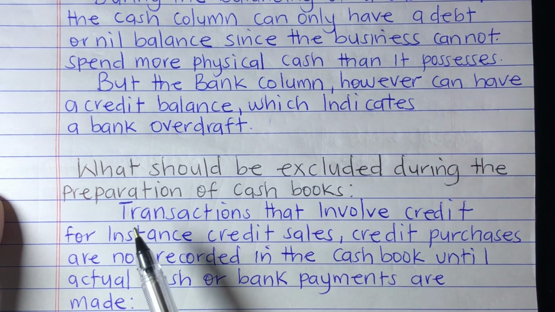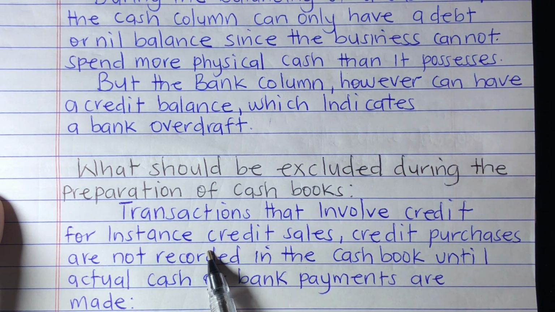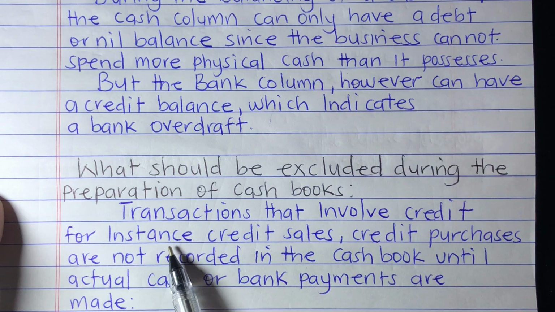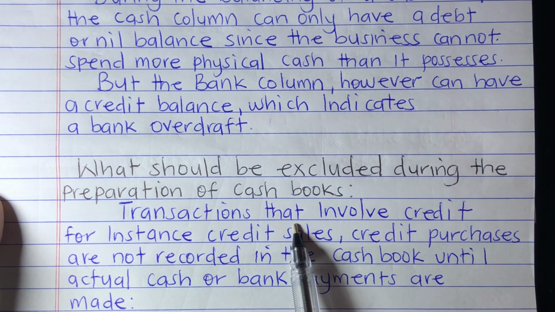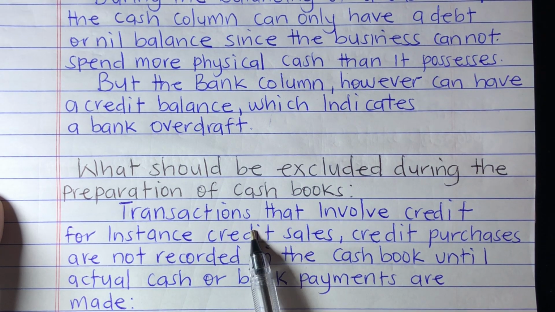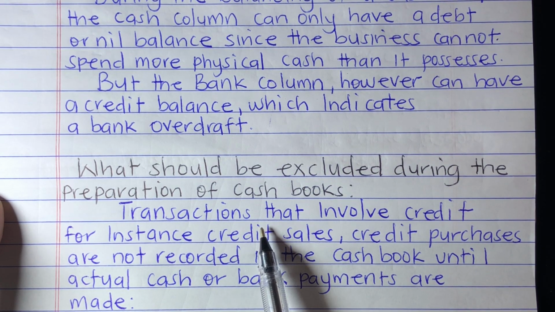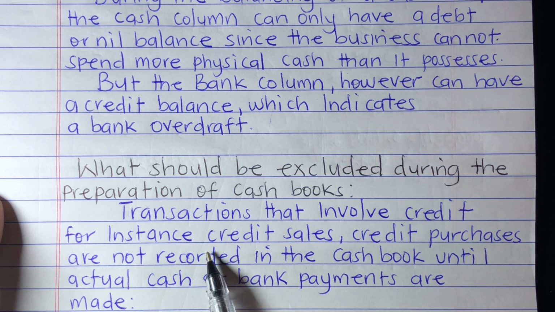Then we have even drawings for personal use, as it is in cash flow statements. We don't record any transaction that doesn't involve cash in the cash books.